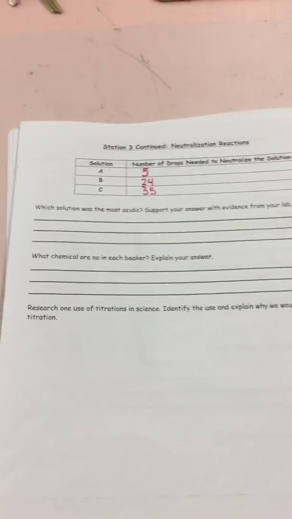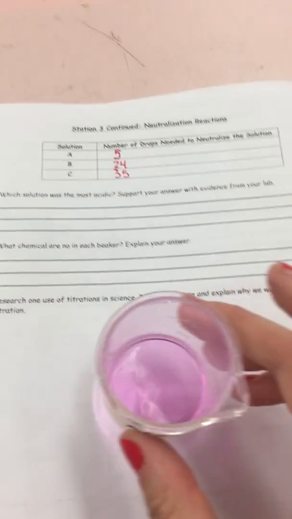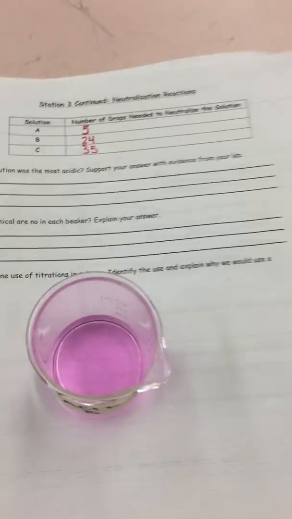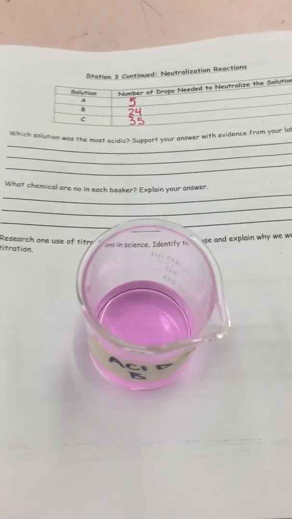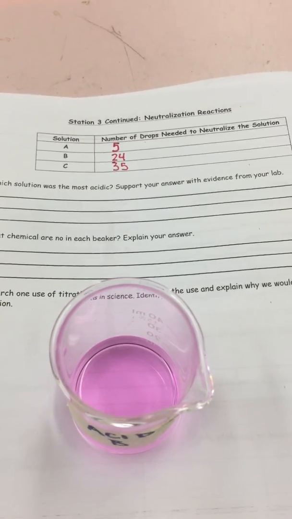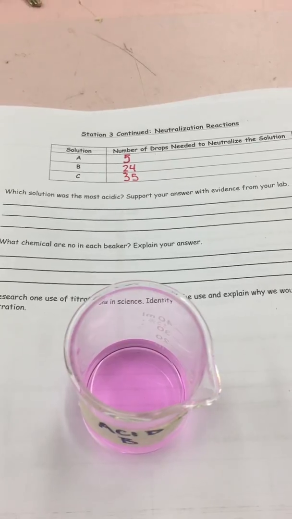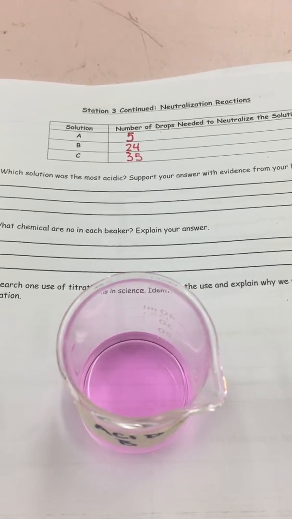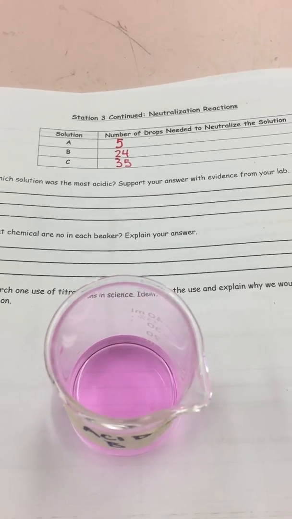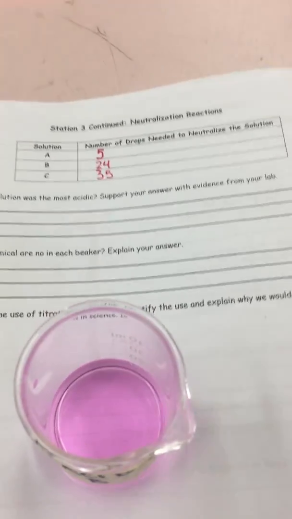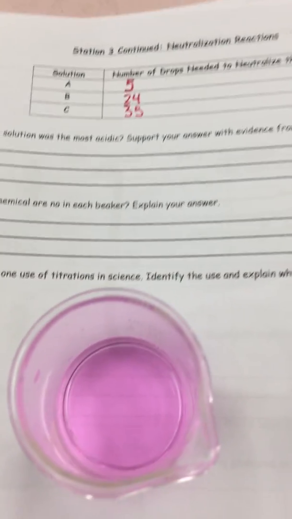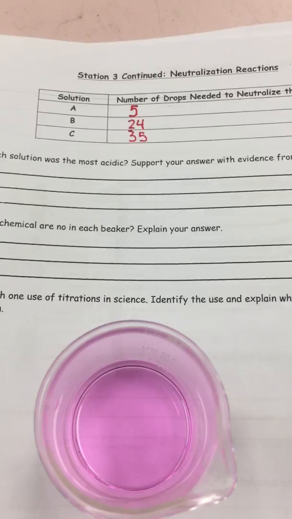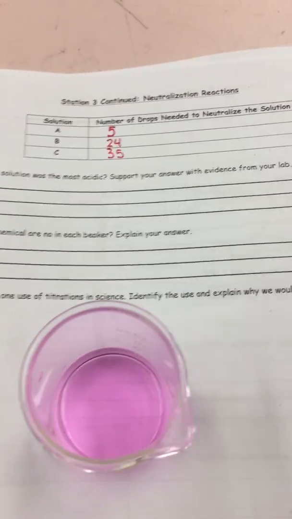Before I let you go, we're going to do one more thing. So this is one of our acids from earlier. This is acid B. We can actually undo this reaction. So right now it is pink, meaning that the number of H and OH are equal. If I was to add in more acid, I could actually undo this reaction.